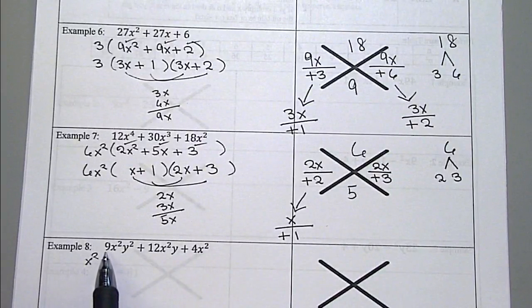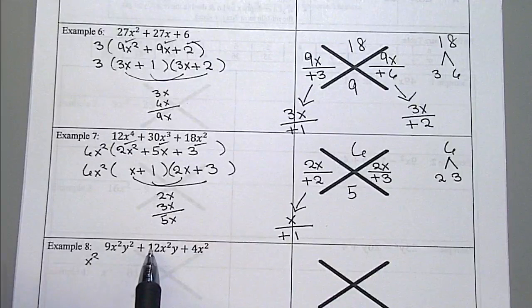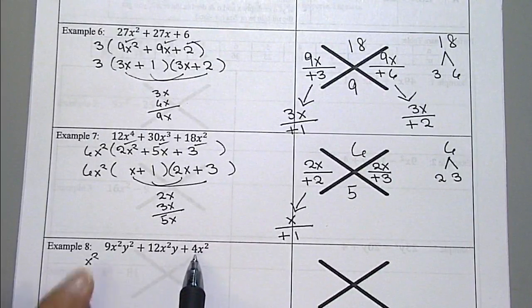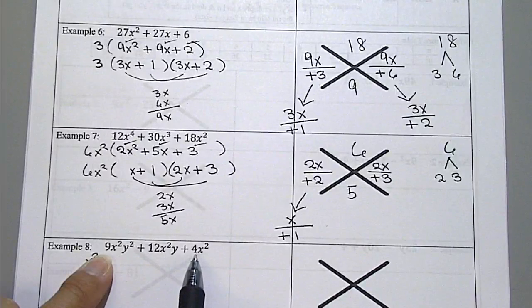What have I got? Well, I've got a 9 and a 12. They have something in common. But then there's a 4. And the thing I have to look at, 12 and 4 have something in common, but what I have to look at is 9 and 4, and they have no common factors, do they? Well, if it's not common to all 3 of these numbers, it cannot be factored out.